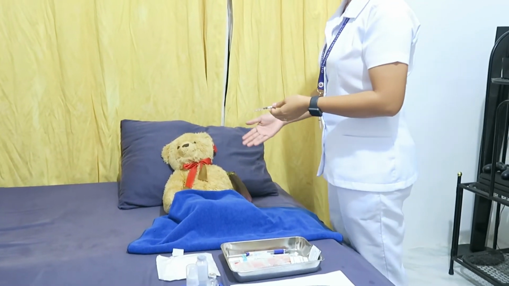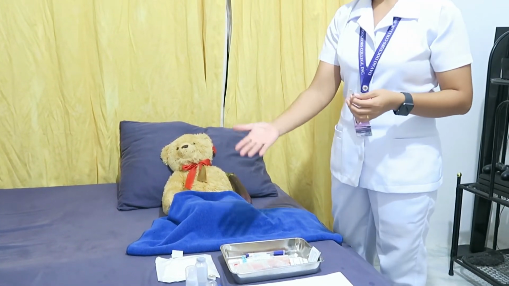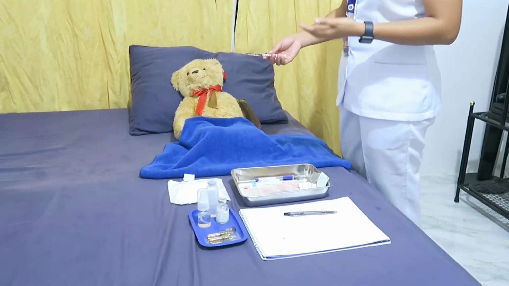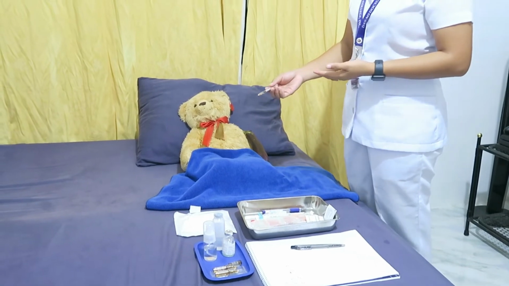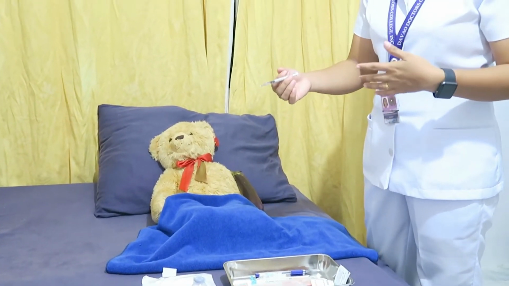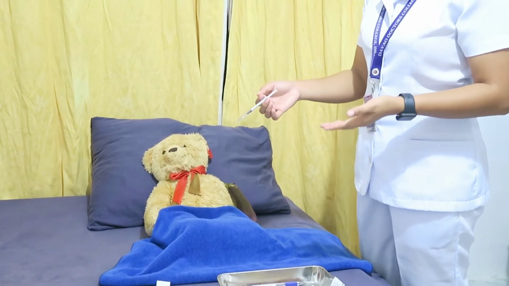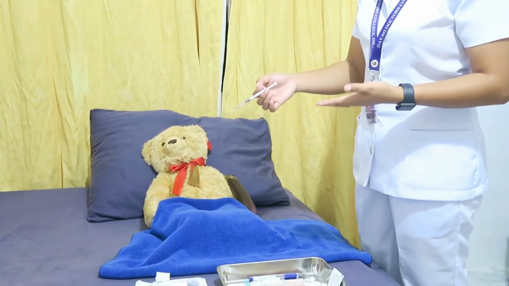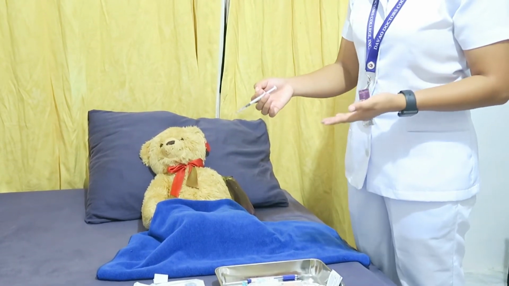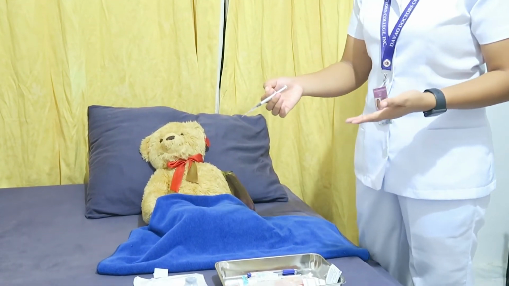Grasp the syringe in your dominant hand. Our right hand is our dominant hand. Hold the hub between the thumb, so this is our thumb, and the forefinger. Hold the needle parallel to the skin surface with the bevel of the needle up. The rationale for this is the possibility of the medication entering the subcutaneous tissue.